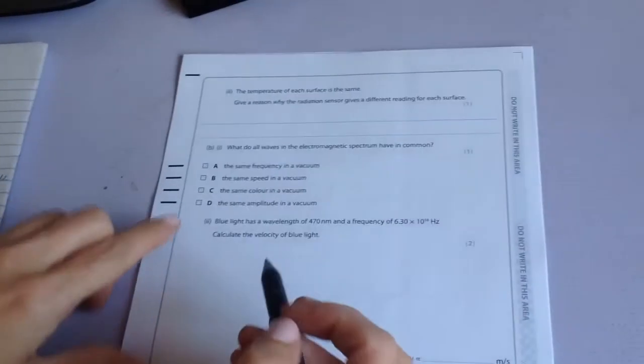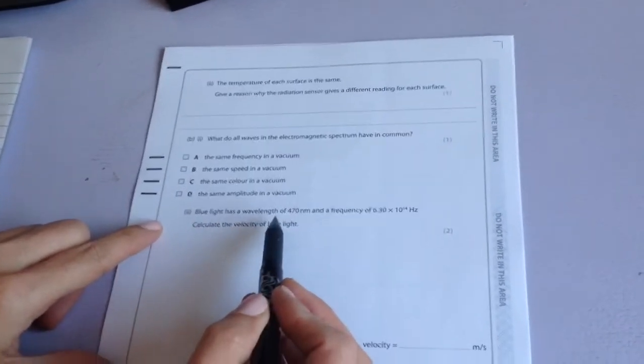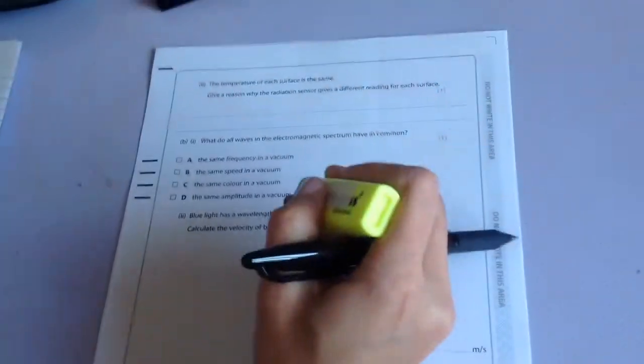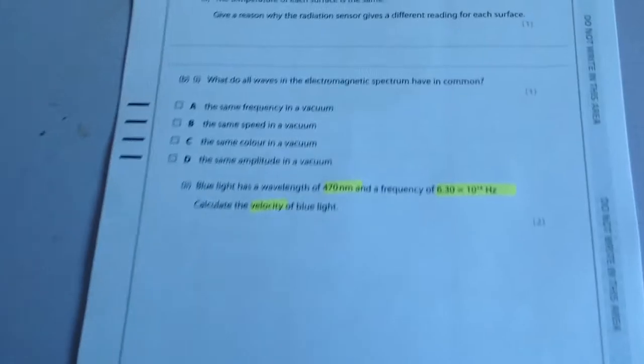So, to finish, I think it's a really good idea if we just show you some of these tips in action. So here's our question. Blue light has a wavelength of 470 nanometres. Well, let's get that highlighted because that's important. And a frequency of 6.3 times 10 to the 14 hertz. That's important. We're having to calculate the velocity of the blue light.